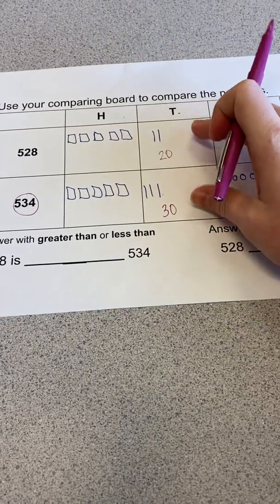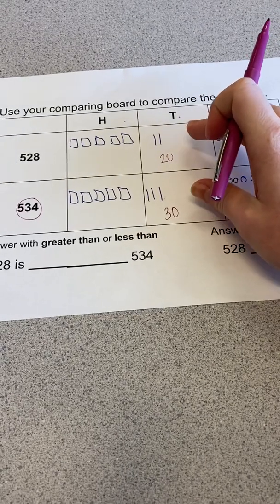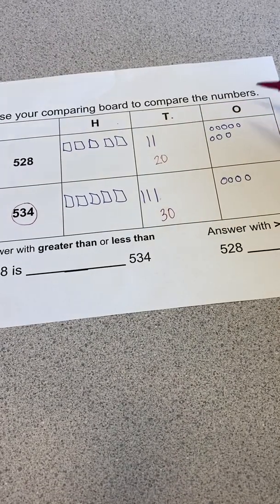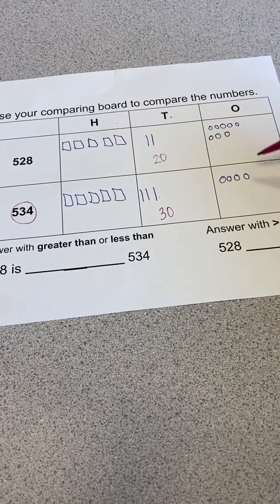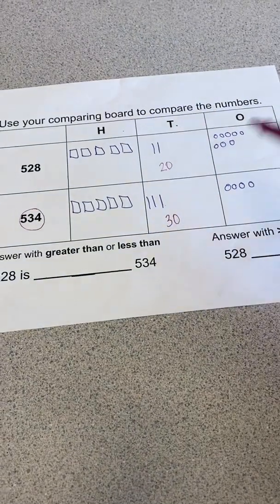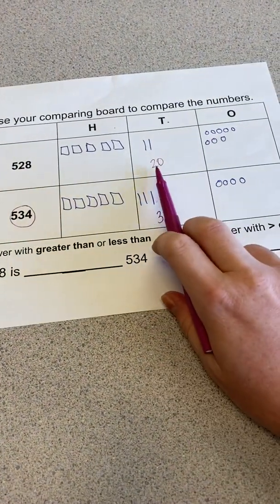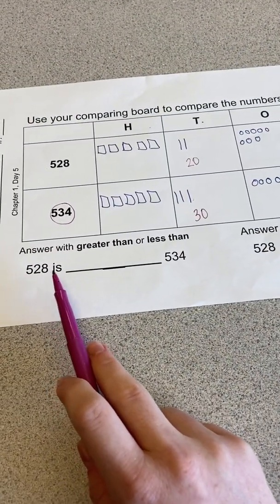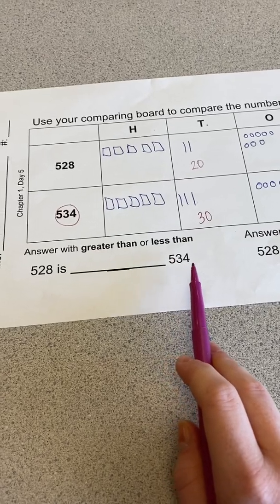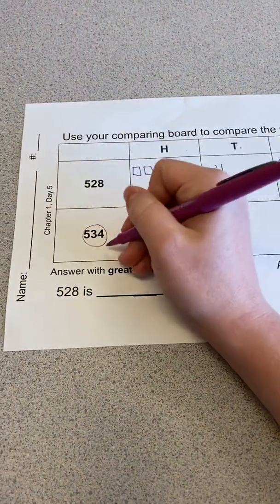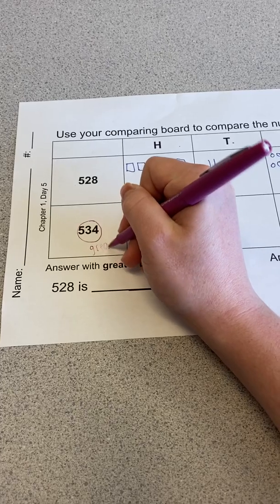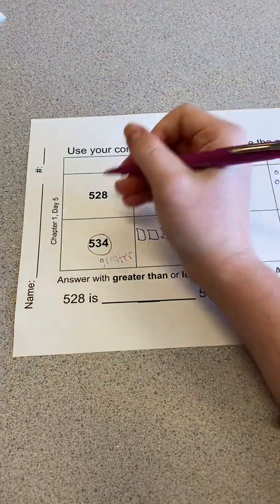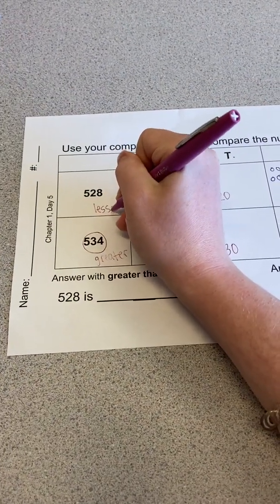So once I figure that out using the first greatest place value that has a different number, then I don't have to look at the next one. So it does not matter that this number has 8 ones and this one only has 4, because I already figured out that 3 tens is greater than 2 tens. So then when I come down at the bottom, it says 528 is blank 534. Well, we said 534 was the greater number. So that means that 528 is the lesser number.